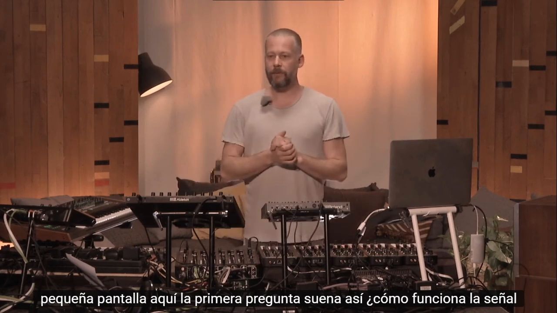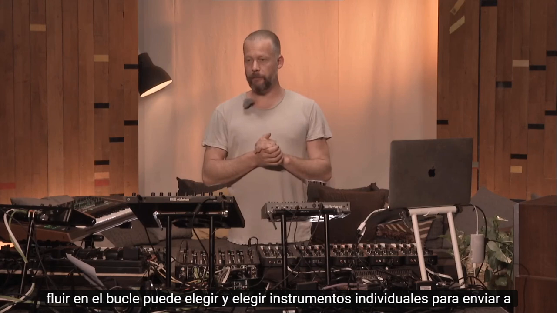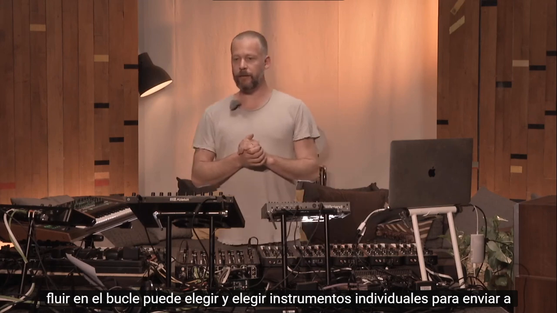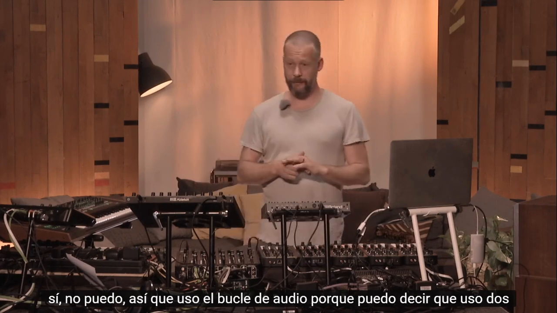How does the signal flow into the looper? Can you pick and choose individual instruments to send to it? Yes, I can.